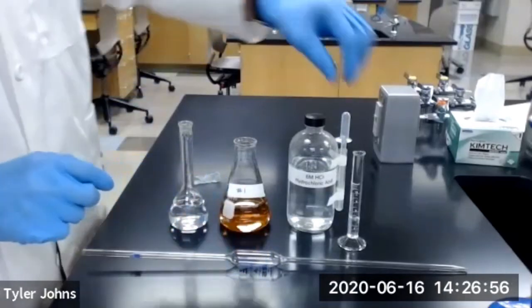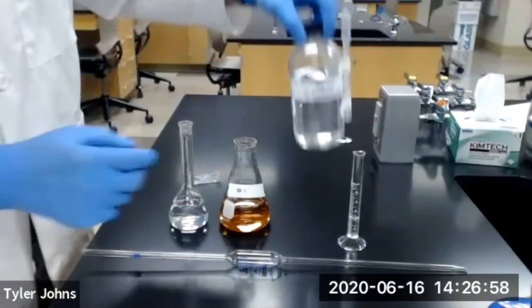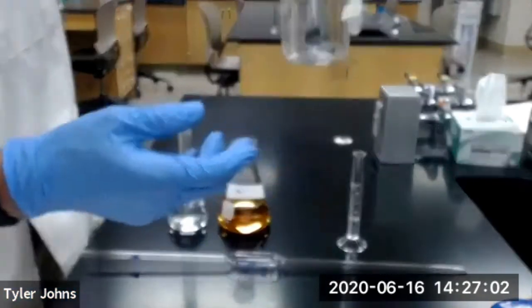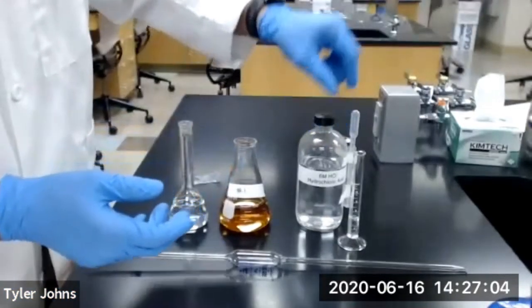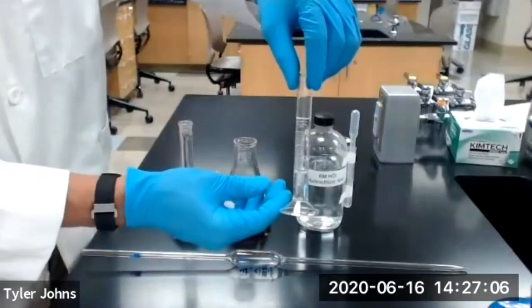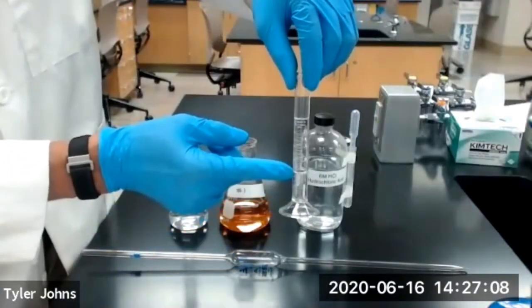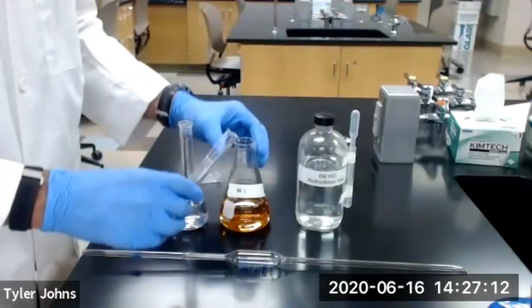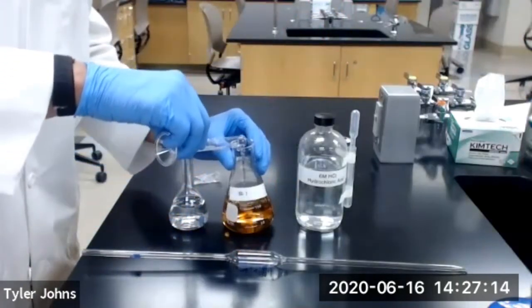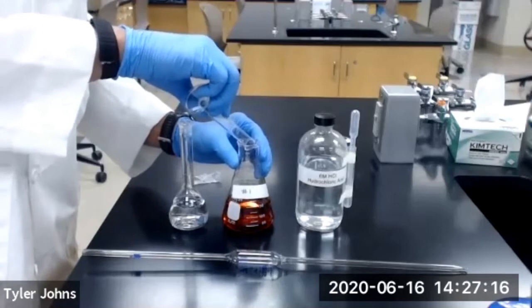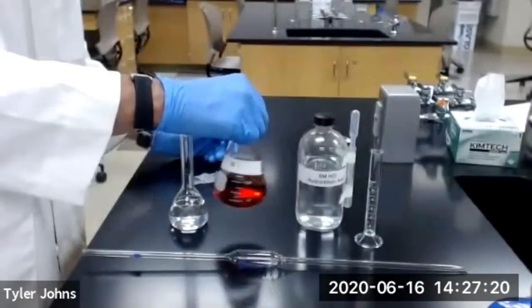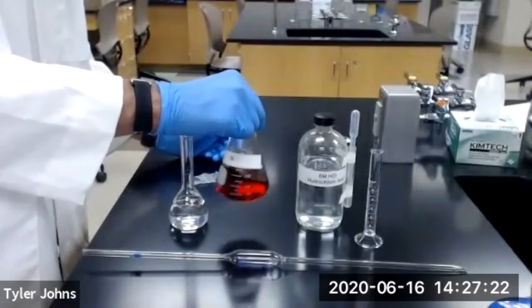We are also going to add 4 milliliters of 6 molar hydrochloric acid using a 10 milliliter graduated cylinder. I've already gone ahead and added the 4 milliliters of hydrochloric acid. And this will also be transferred to Erlenmeyer flask number 1. We will then swirl the flask to mix.